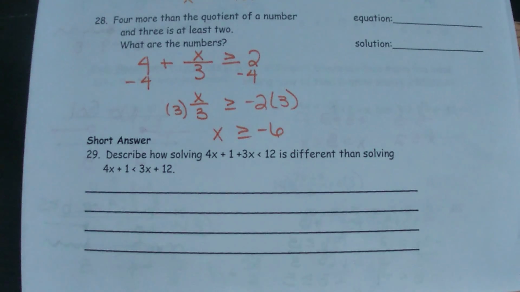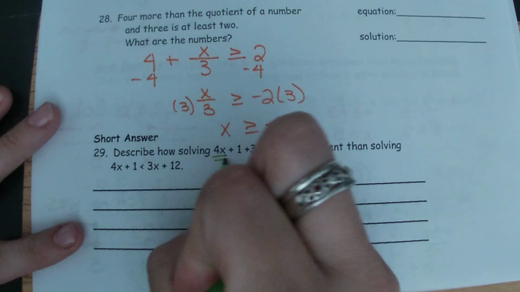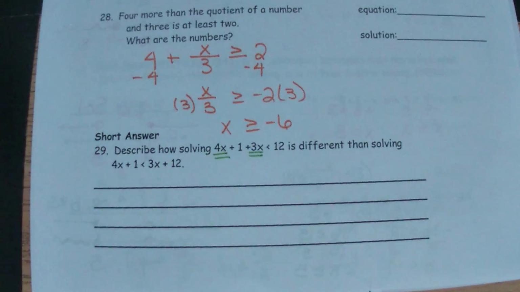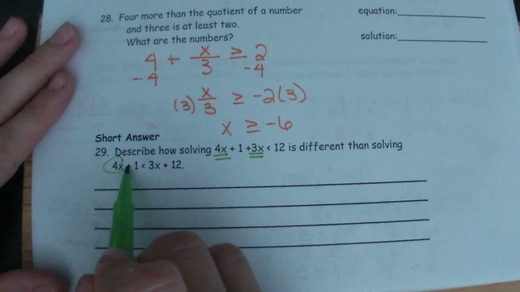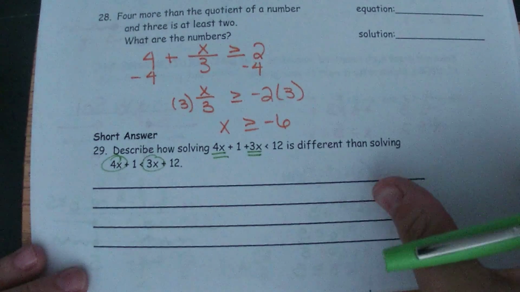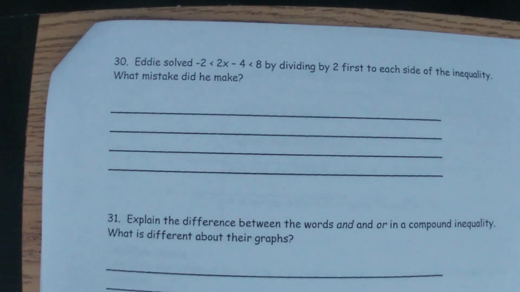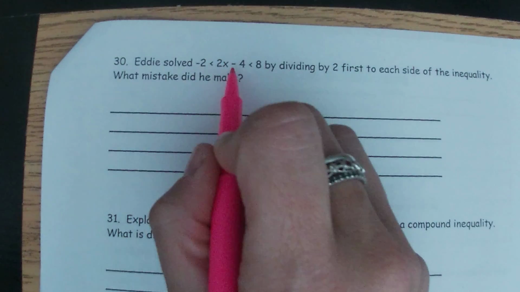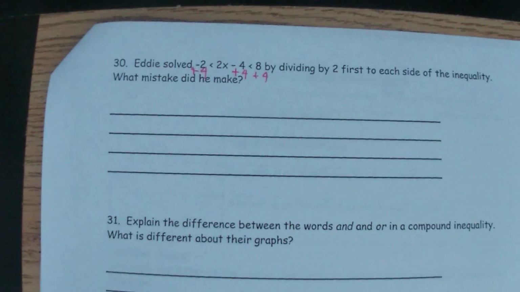Number 29, you should be talking about the fact that to solve this first one, these variables are on the same side, so you will get them together by using the same sign. Whereas on the second one in 29, the variables are on opposite sides, so to get those together, you would have to use the opposite sign. Okay, on number 30, we should be talking about the fact that Eddie should not be dividing by 2 first, but instead he should first be adding 4 in all 3 places.